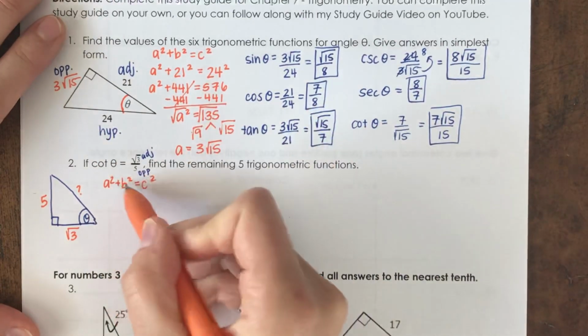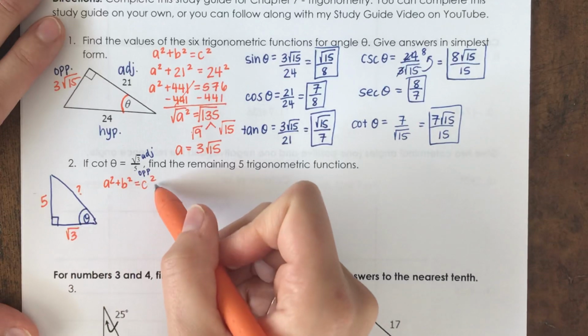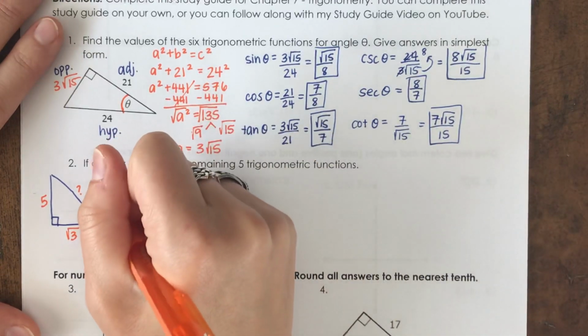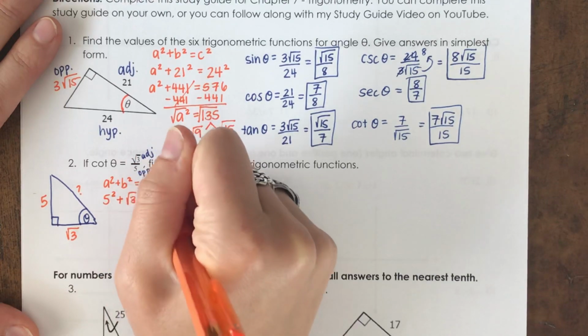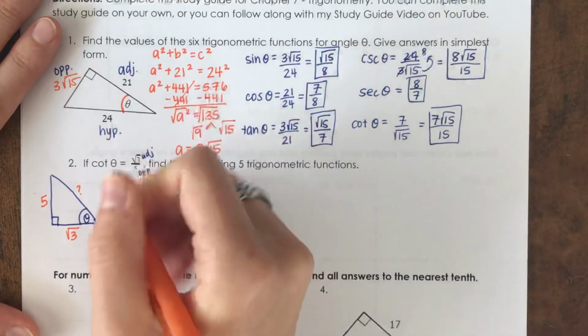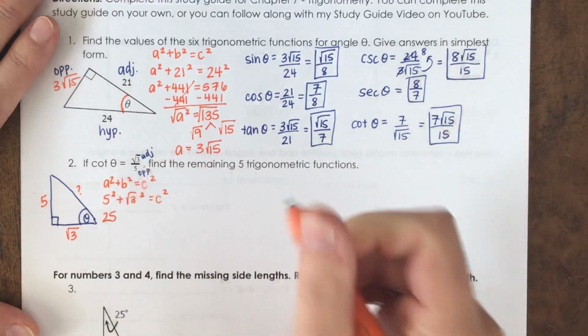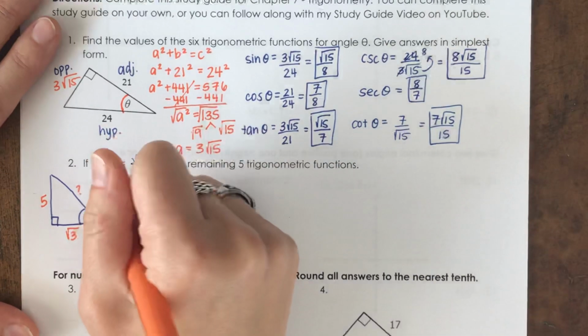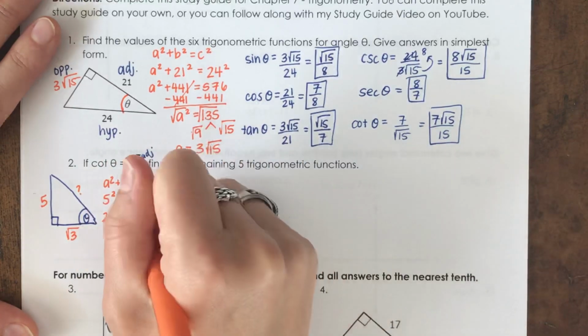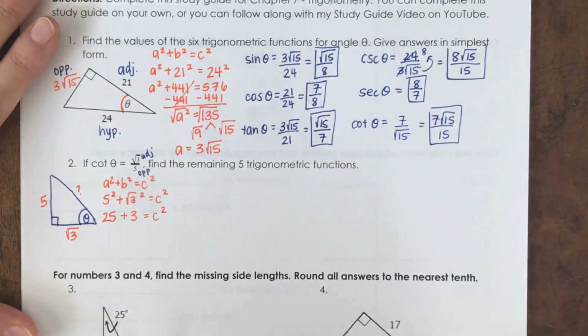Okay, A and B are the legs, which is what I'm given. I'm actually trying to find the hypotenuse this time. So I've got 5 squared plus radical 3 squared equals c squared. Okay, 5 squared is obviously 25. Radical 3 squared just means the radical and the square cancel each other out, so I'm just left with the 3. And then I can add them both together.